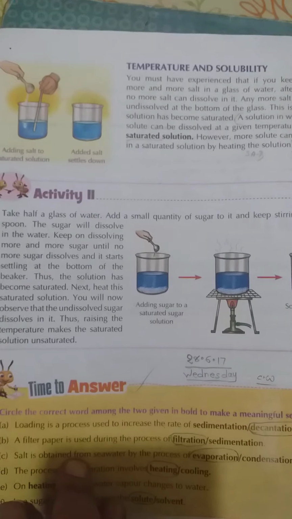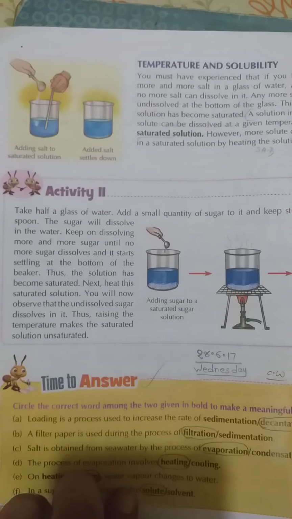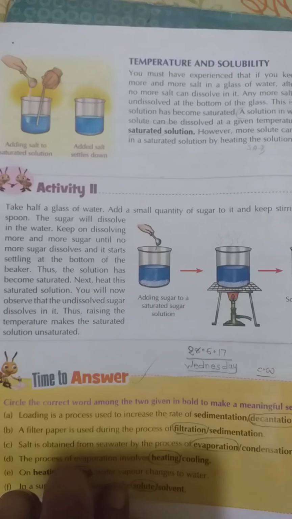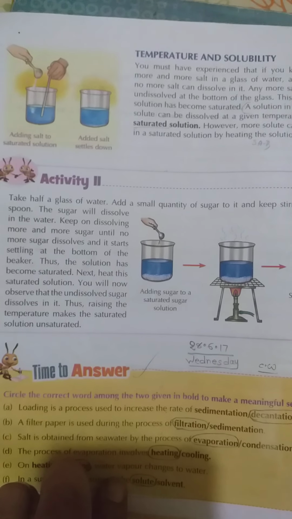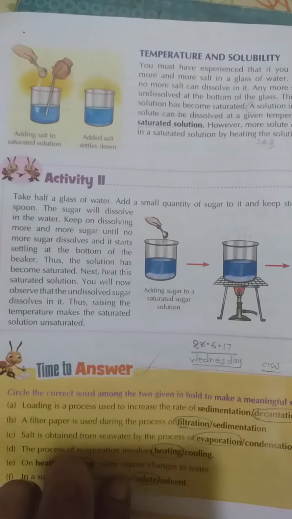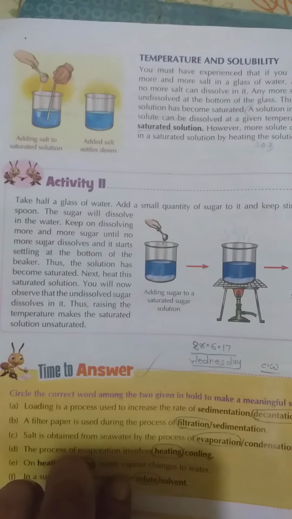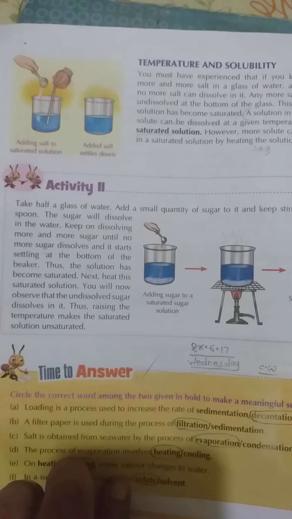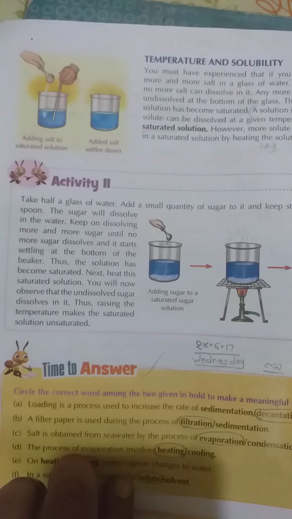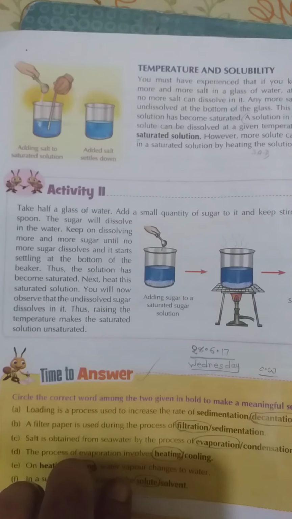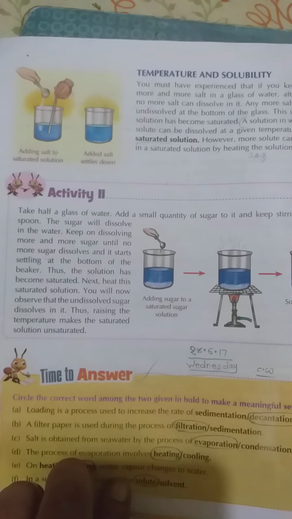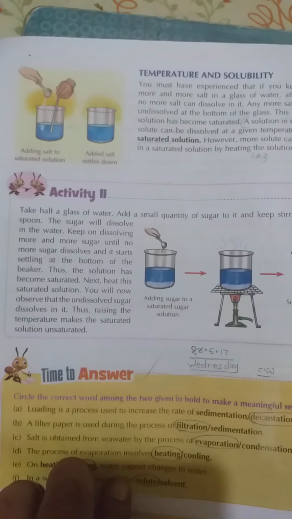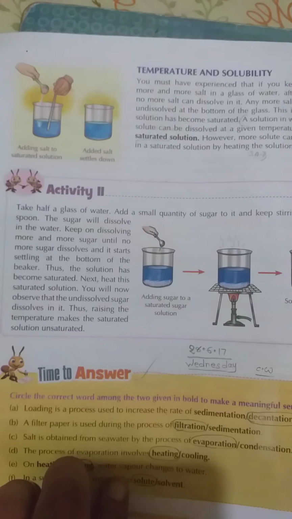This can be explained by activity 11. Here, take a half glass of water, add a small quantity of sugar in it and keep stirring with the spoon. You will observe that the sugar will dissolve in water. Keep on dissolving more and more sugar until no sugar dissolves and it starts settling at the bottom of the beaker. Thus, the solution has become saturated. Now, if we heat this saturated solution, we will observe that the undissolved sugar starts dissolving in it. Thus, raising the temperature makes the saturated solution unsaturated.